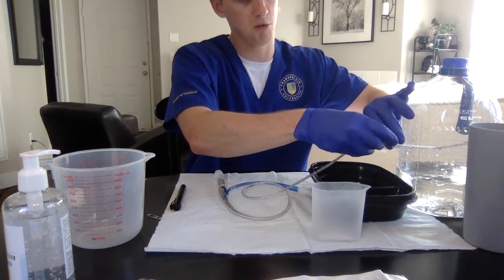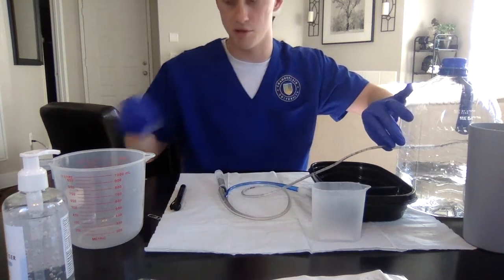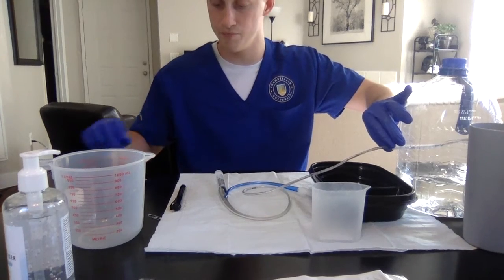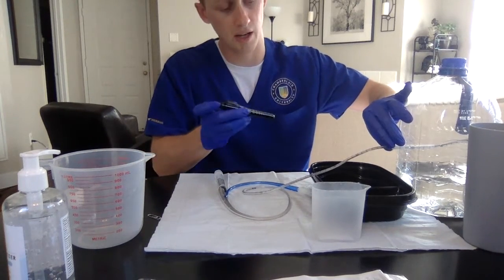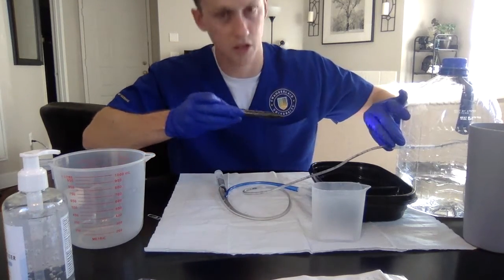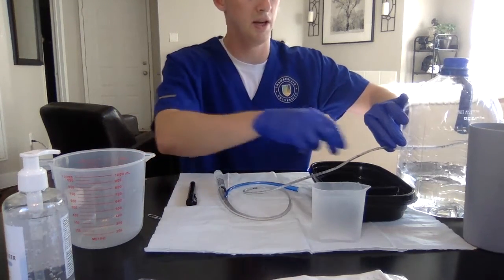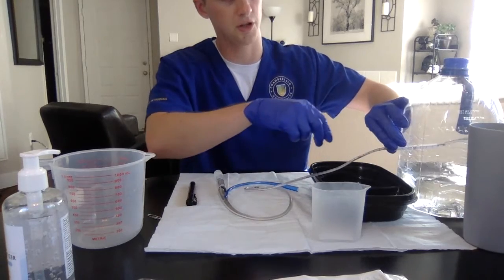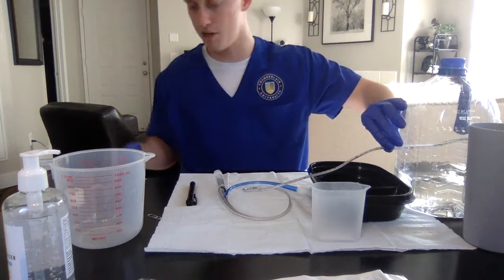So now we've reached this marker, so I'm going to remove the tape so it doesn't go into the client's nose. We're also going to use our pen light. We're going to have the client open their mouth, make sure that the tubing isn't wrapped around their tongue or anything. And then now we are going to secure it to our patient's nose.